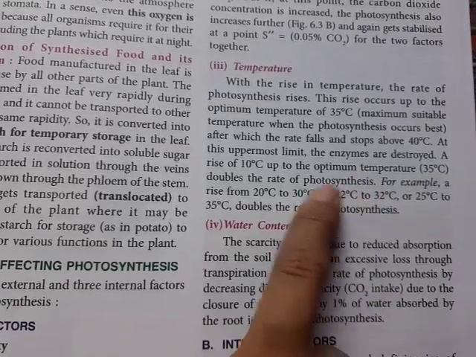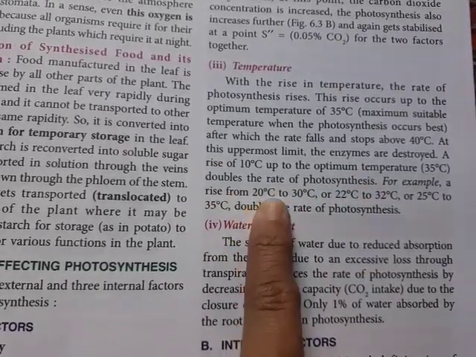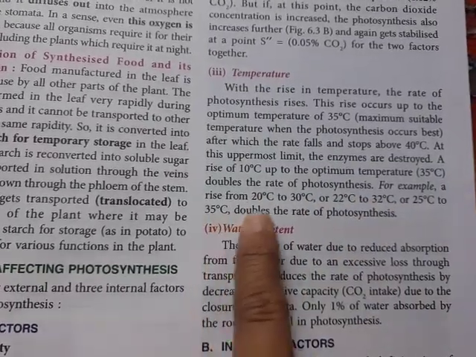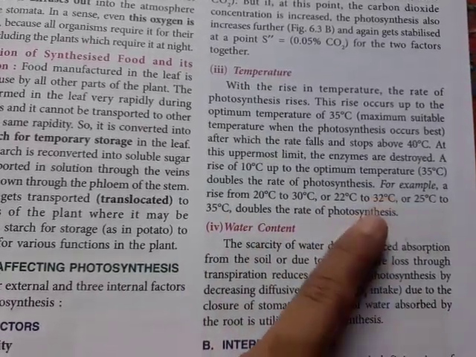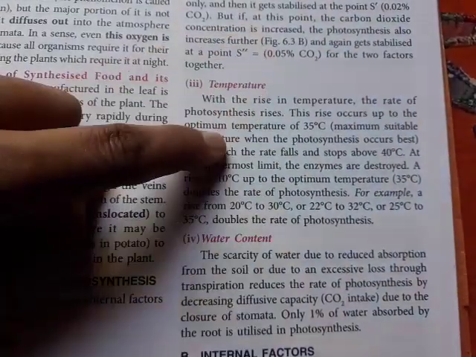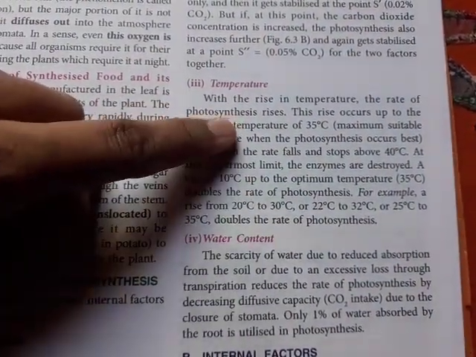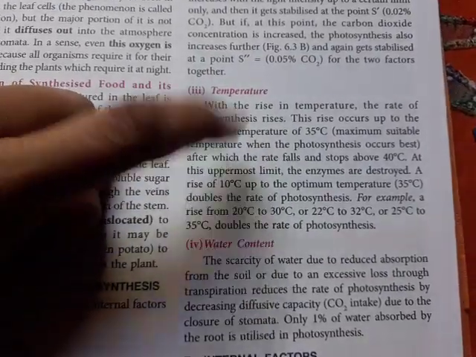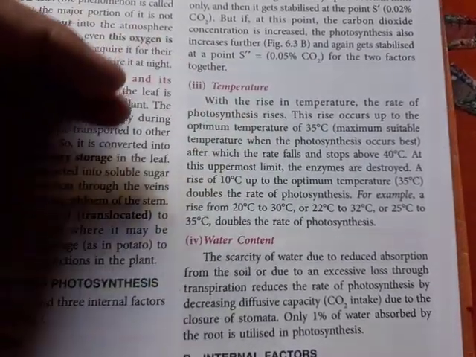So it doubles the rate. For example, a rise from 20 degrees to 30 degrees, 22 to 32 and 25 to 35 doubles the rate of photosynthesis. So are you understanding? 35 degrees Celsius is the best optimum temperature. Above that, photosynthesis will stop. That is, above 40 it will stop. Till above 35 it will be taking place, but at a very low rate.